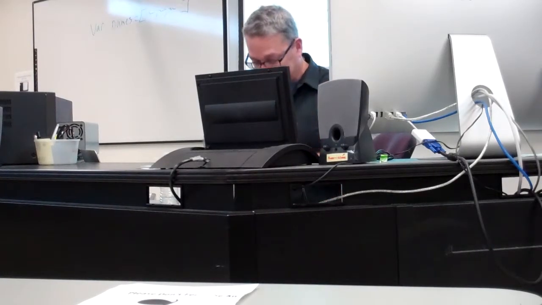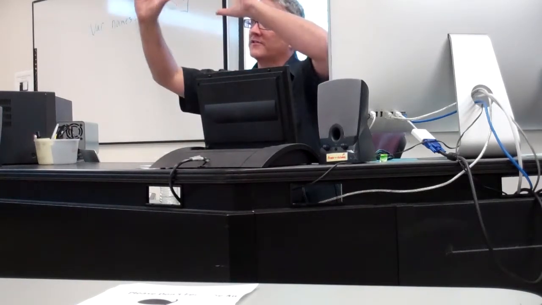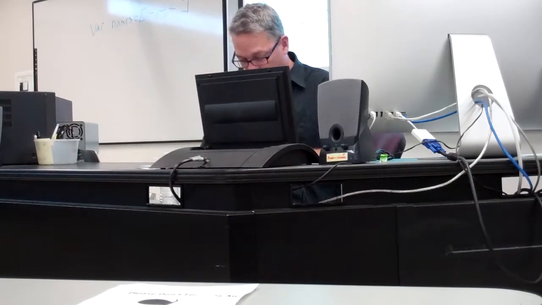Okay. So the syntax is the array name dot slice, and then parentheses, and then you put in a number where you start and you end, as far as the index items that you want to take from the array.